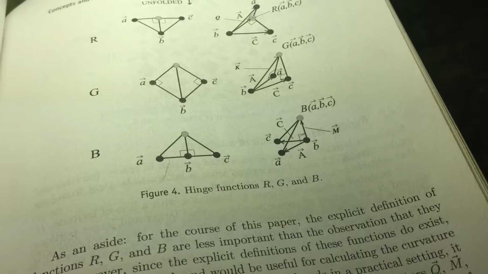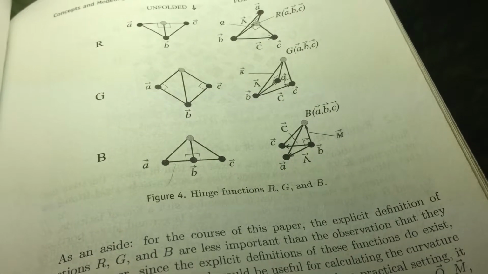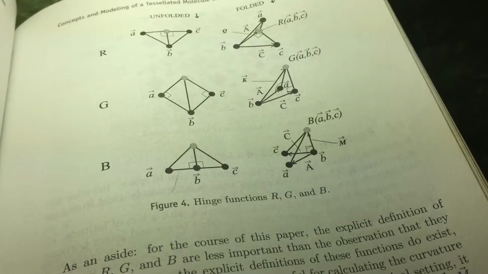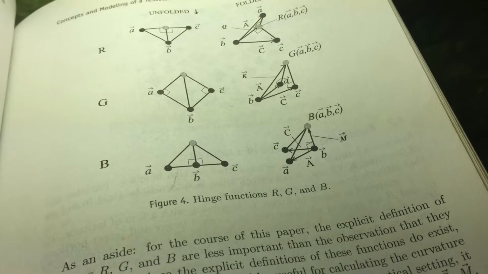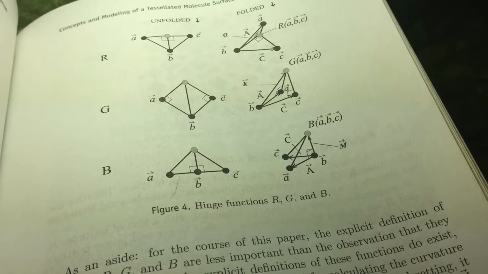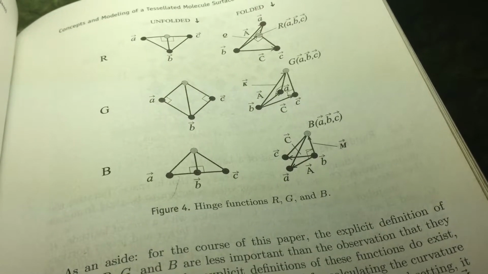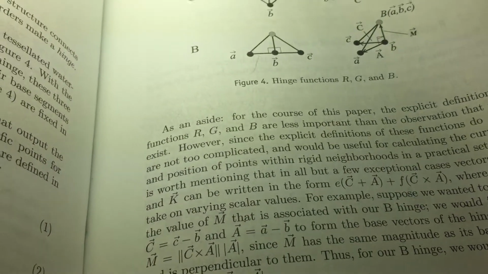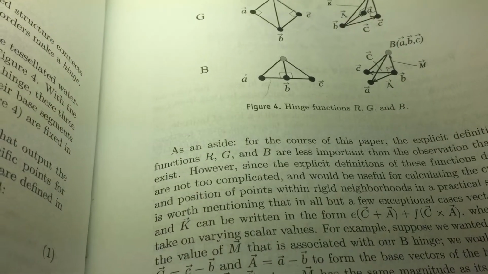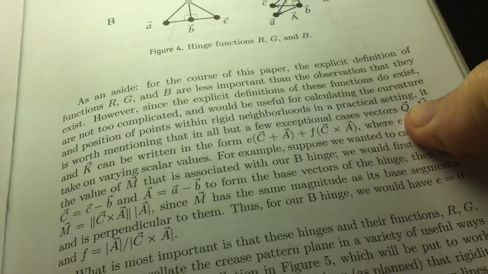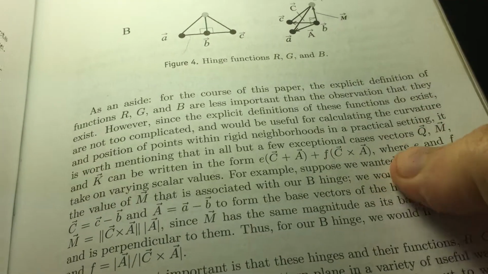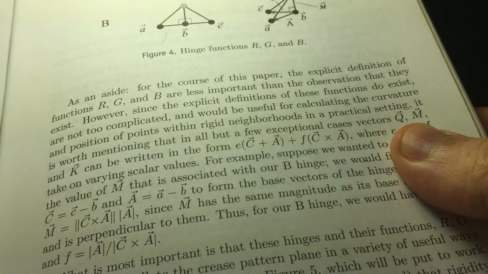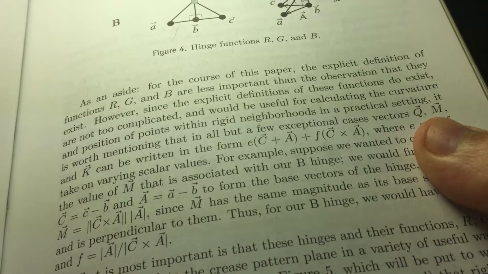However, since the explicit definitions of these functions do exist, are not too complicated, and would be useful for calculating the curvature and position of points within rigid neighborhoods in a practical setting, it is worth mentioning that in all but a few cases, vectors Q, M take on varying scalar values.